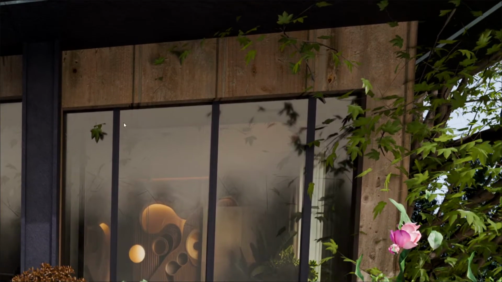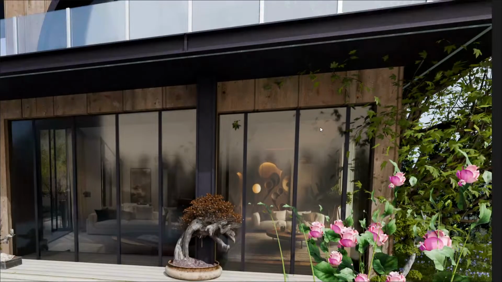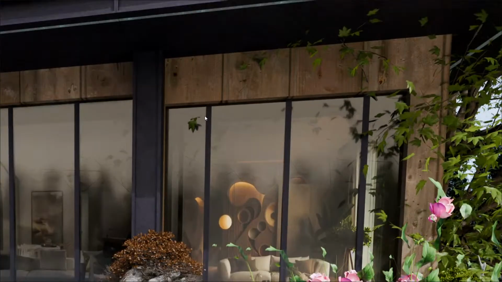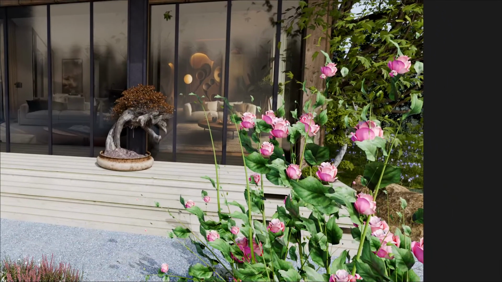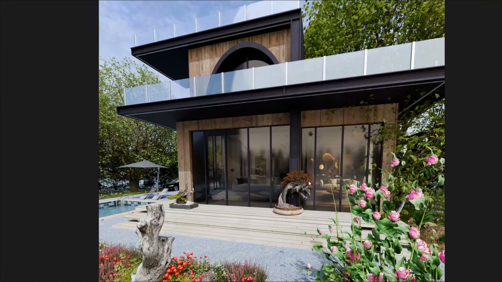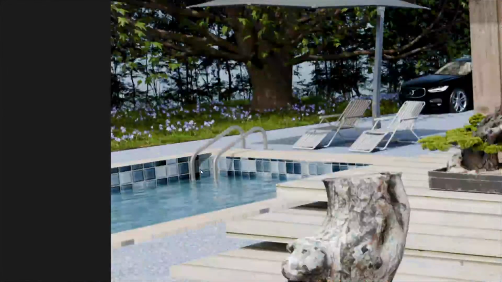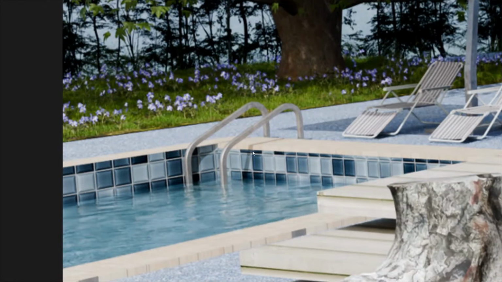You could argue that the thing is falling down, the one leaf. The tiles on the pool, I've never witnessed a pool with such giant tiles. Maybe it exists.